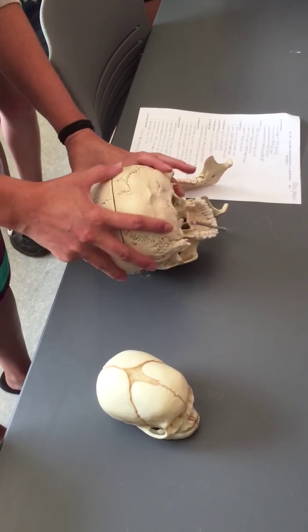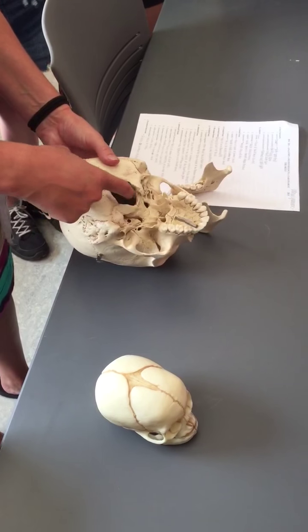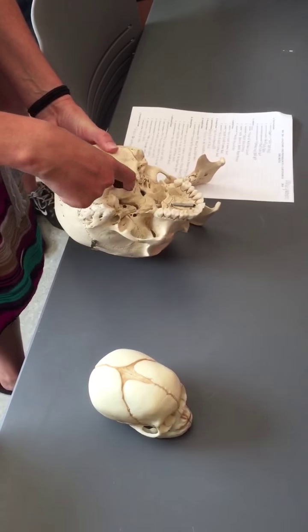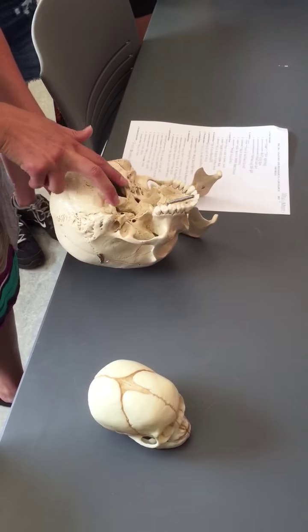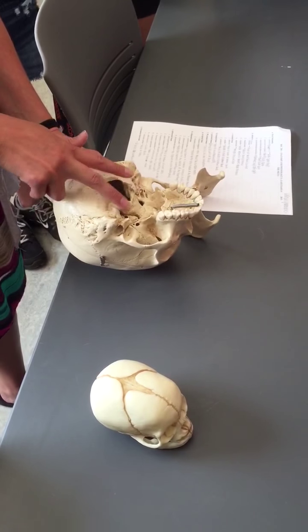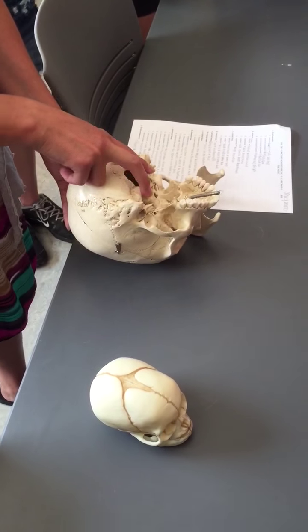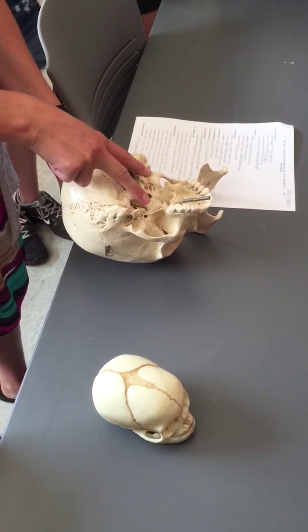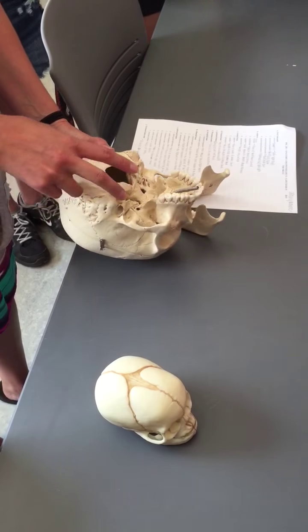On your occipital bone, a couple of things you need to know. The foramen magnum is the huge hole here. It's where the spinal cord goes through. In addition, you got your 2 occipital condyles here and here. This is where your first vertebrae is going to basically hold on to your skull. So it's going to sit right here. First vertebrae, C1.